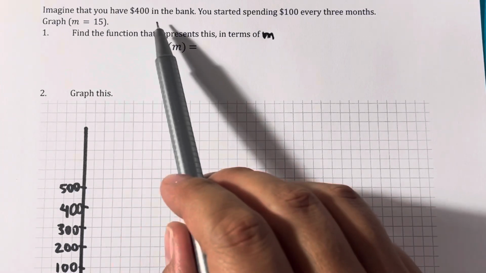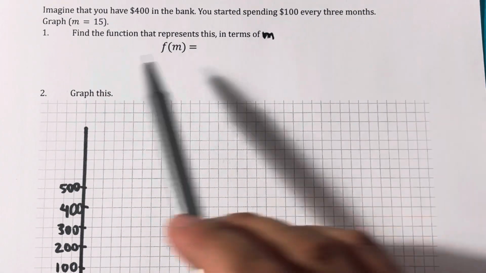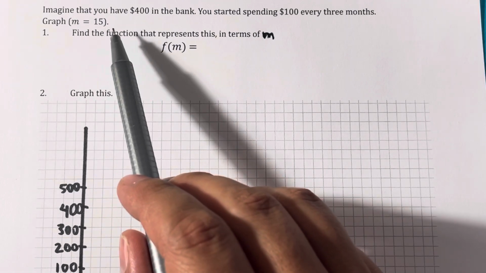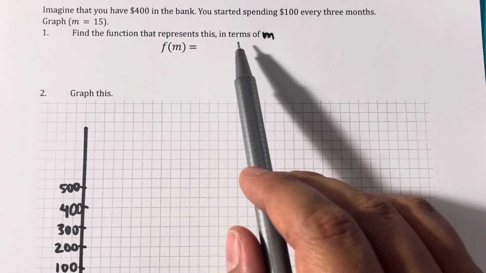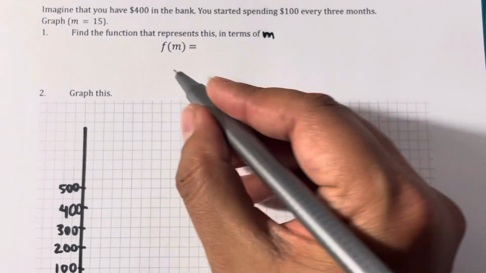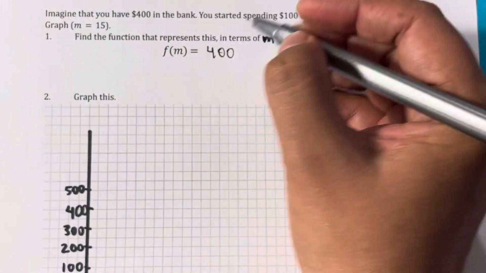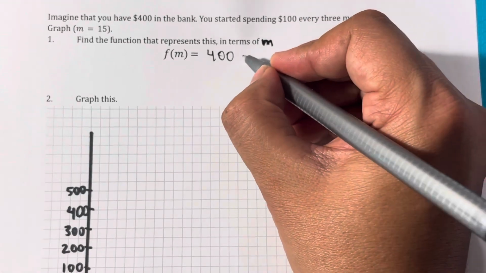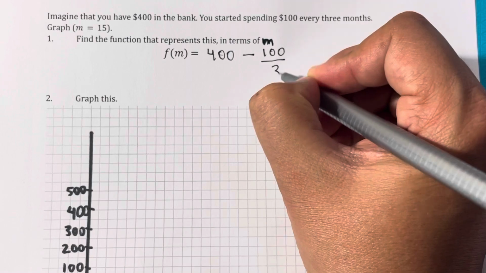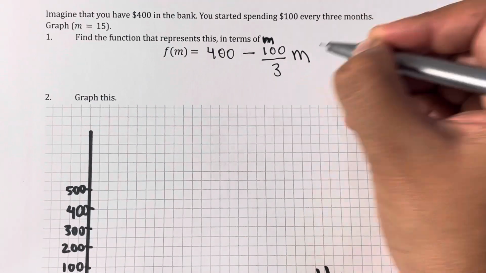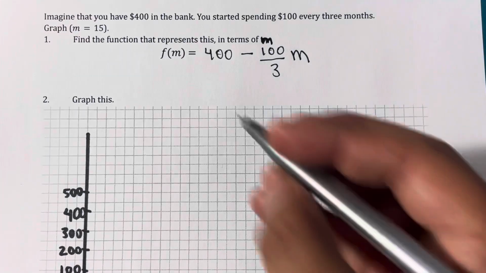It says, imagine that you have $400 in the bank. You start spending $100 every 3 months. Graph up to m equals 15, meaning 15 months. Find the function that represents this in terms of m. So f of m is equal to what you start with. And then it says that you start spending $100 every 3 months. And so we're going to put it as -100 over 3 m.